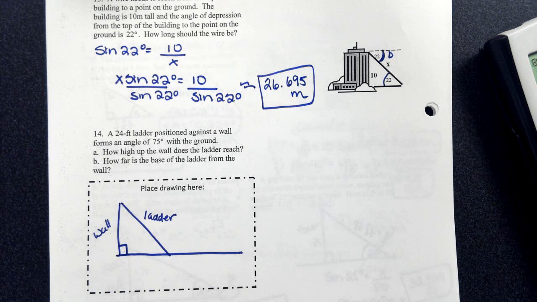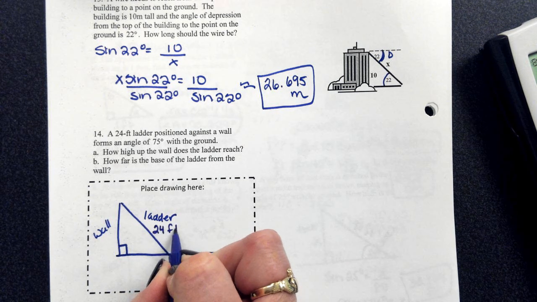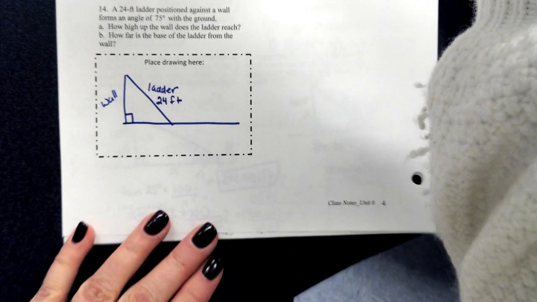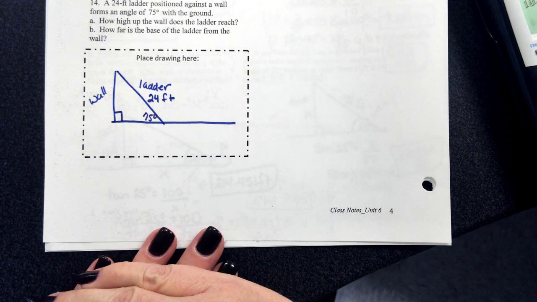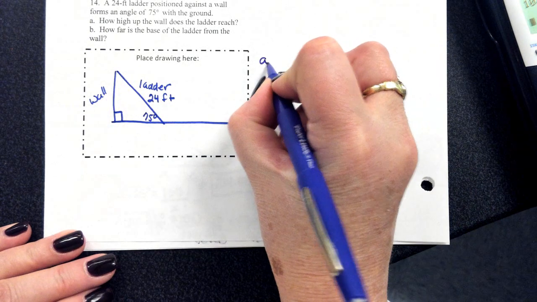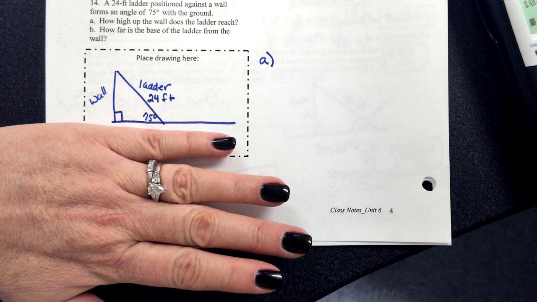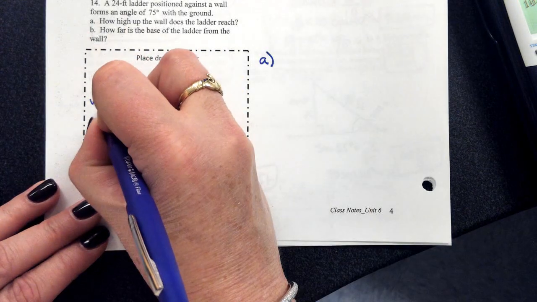And again, they're telling me that this 24-foot ladder, so I know the hypotenuse of this particular triangle is 24 feet. They're telling me that the angle is forming 75 degrees with the ground. So for part A, they want me to find how high up the wall the ladder reaches. So do they want me for part A to find the horizontal side of this triangle or the vertical side? Vertical. So I'm going to call this side A.